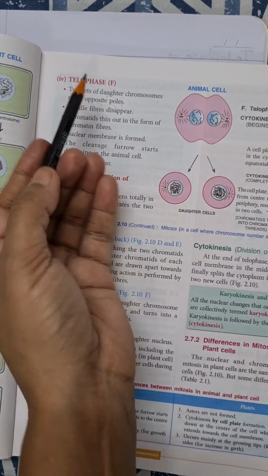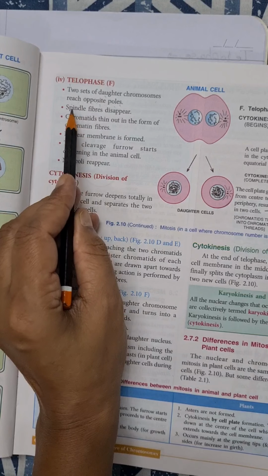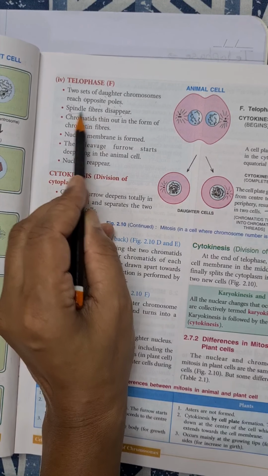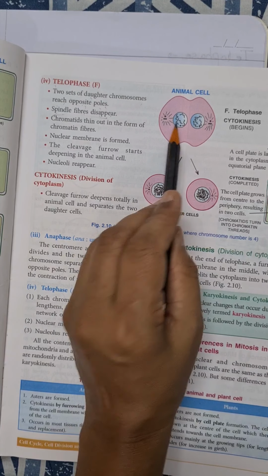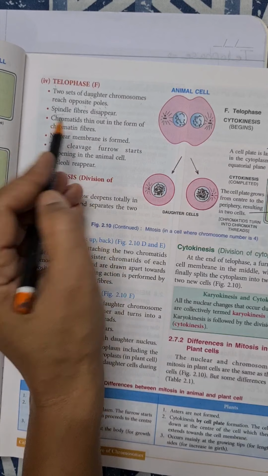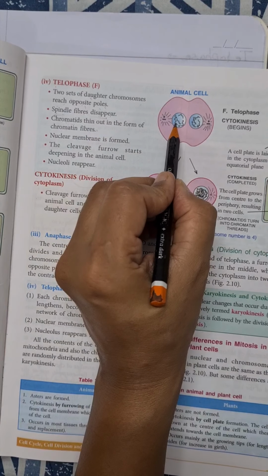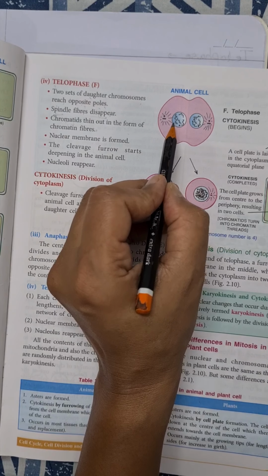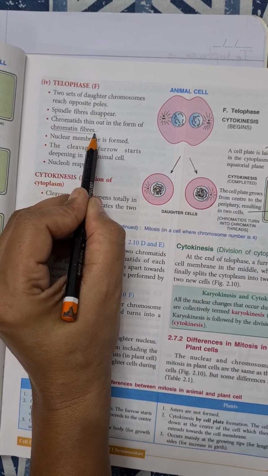Now they have already moved to the opposite poles, so the spindle fibers disappear. Their work is over. Now the chromatids which reached the opposite poles decondense again to form long thread-like structures called chromatin fibers.